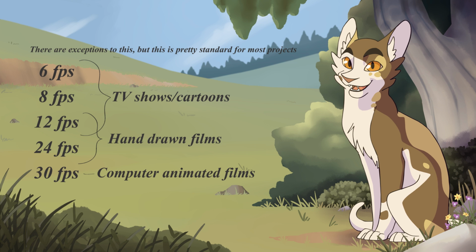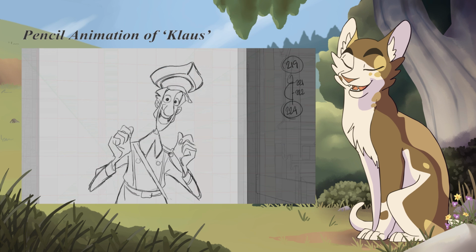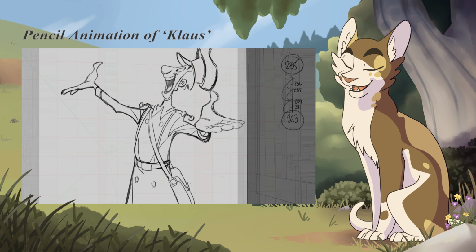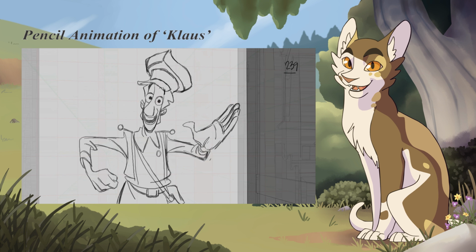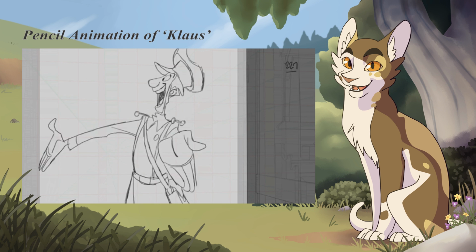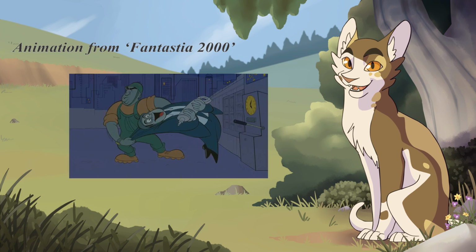Now this all works because our eyes do something called persistence of vision. Persistence of vision is an optical illusion that lets our eyes see still image after still image, and then our brains translate those still images into movement. Why do I bring all this up? Because this ties directly back into smear frames.